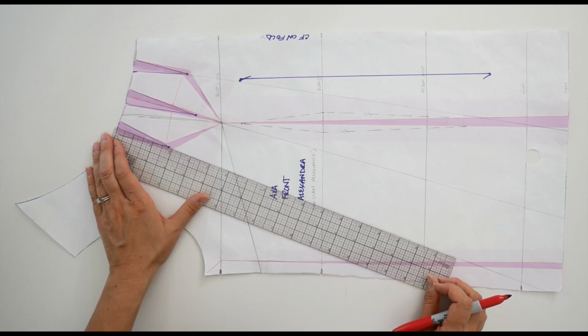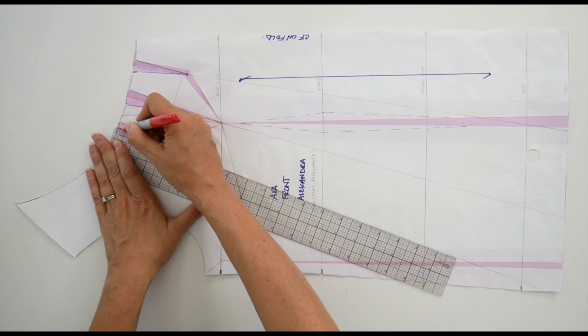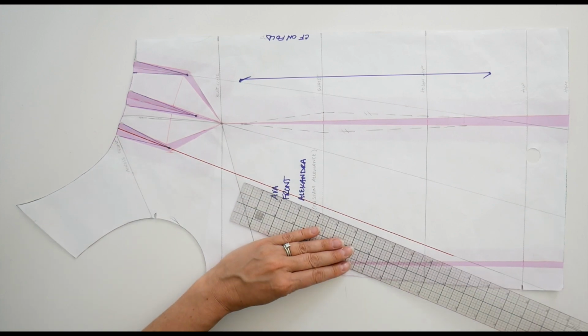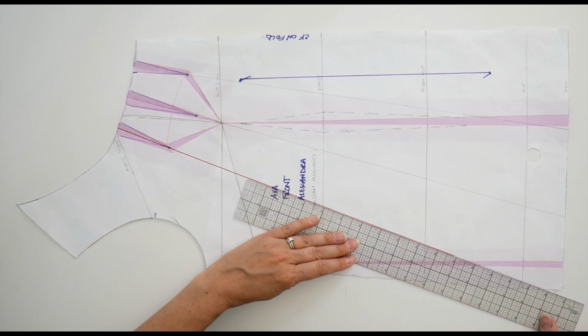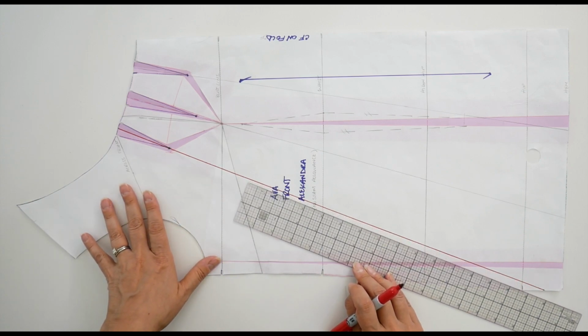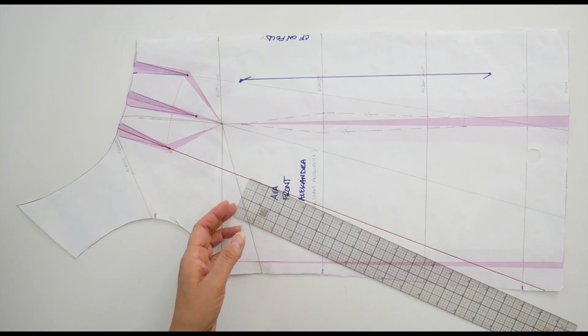Wherever it actually ends up landing on your pattern is absolutely okay. I'm going to do this in red, so hopefully you can see this. Again, I'm just drawing that, joining those 2 points and connecting it until I hit the outside edge of the pattern. Now I'm working on the pattern that does not have any seam allowances on it, so I recommend that you do that. It makes it easier for development.